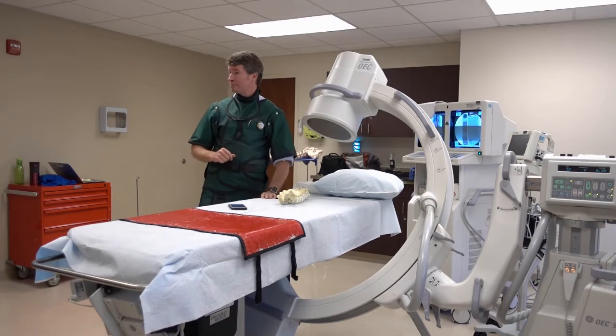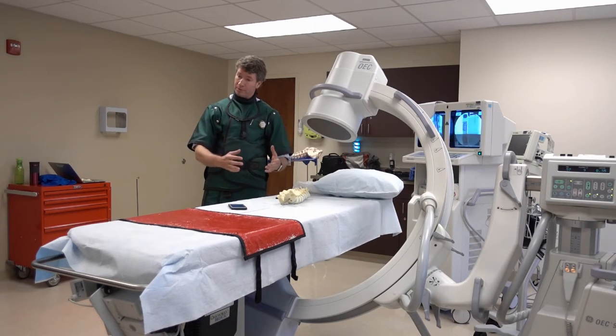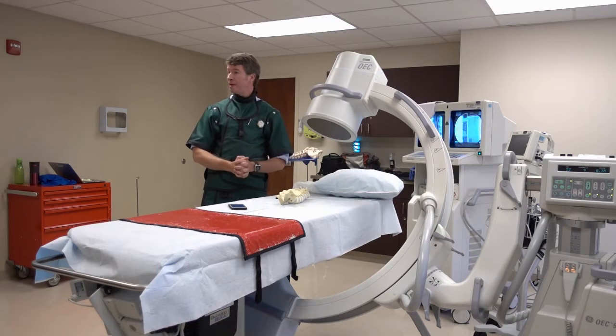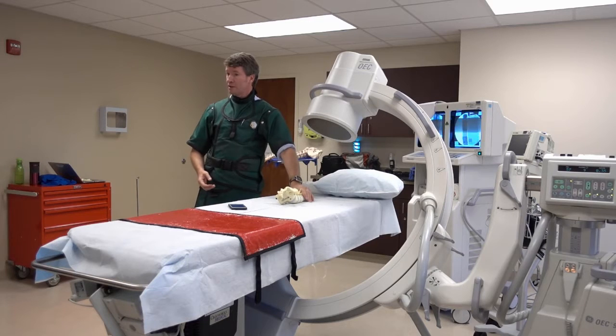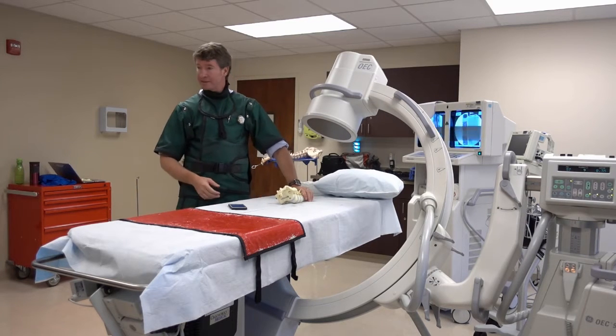Next, protect the patient, right? What I mean by that is cone, okay? And cone a lot. The more coning, the less radiation the patient gets. They're the other person that's going to get radiation. That's really important. Lastly, protect the staff.